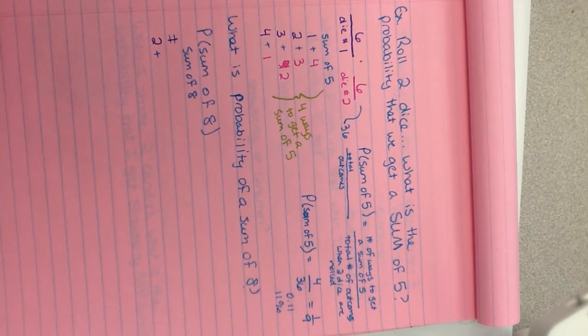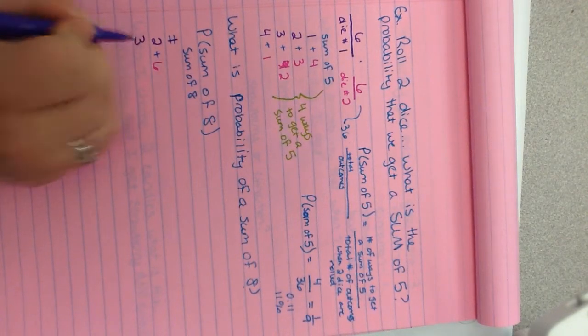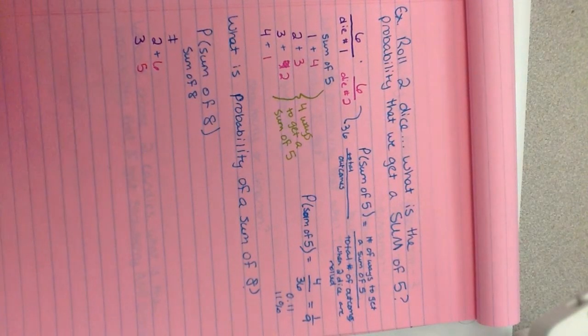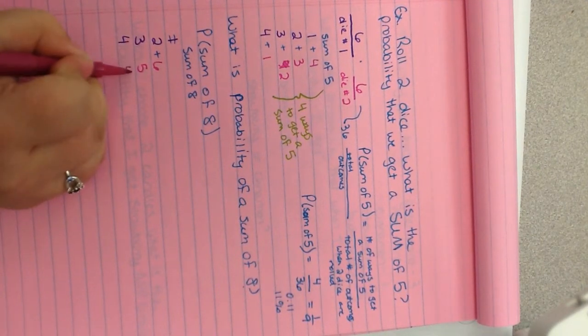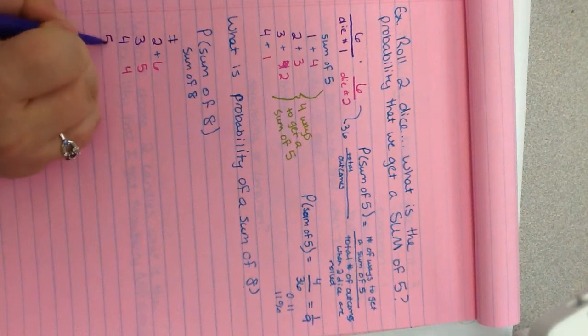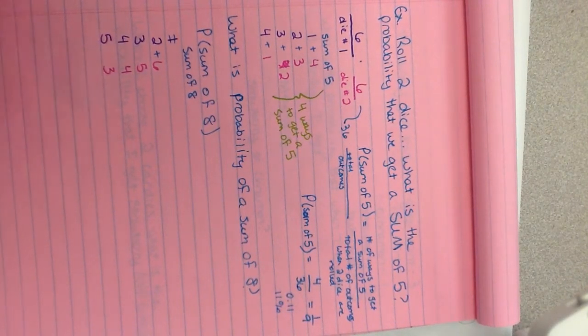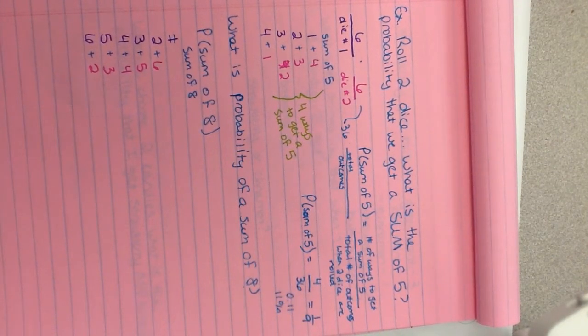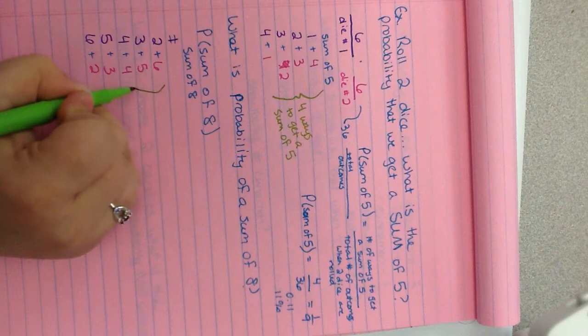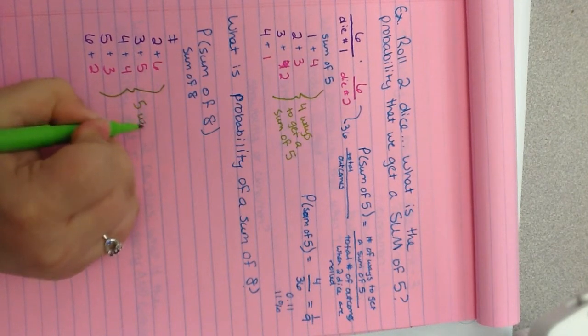Why don't you go ahead and generate this list? 2 plus 6 and 3 plus 5, 4 plus 4, and 5 plus 3, and 6 plus 2. And can I go on to 7? No, I can't, because there's not a side that has 7 on it. So how many ways are there to get a sum of 8? There are 5 ways.